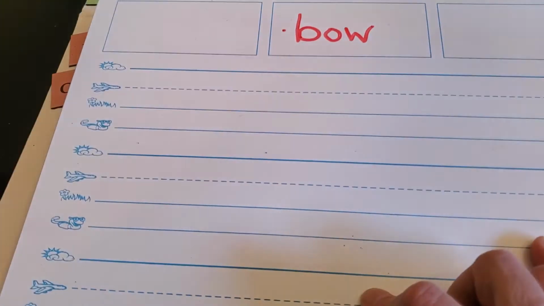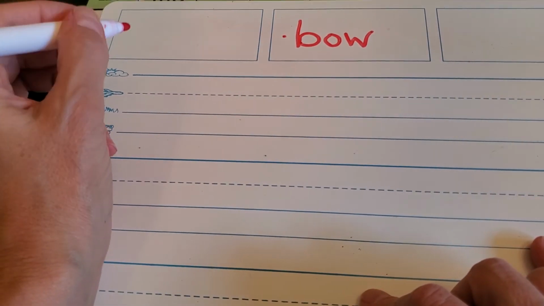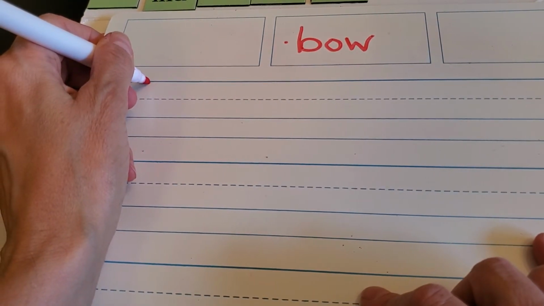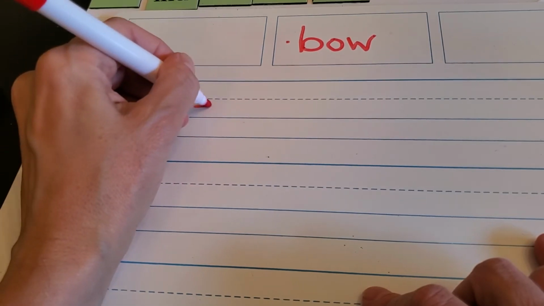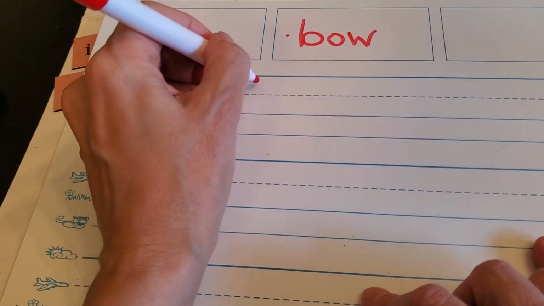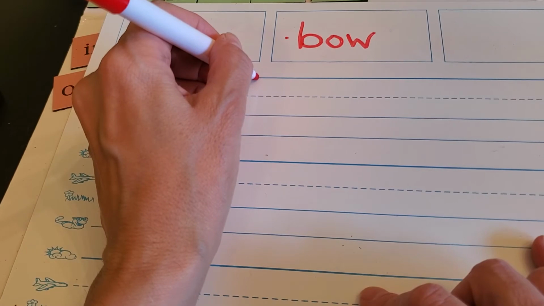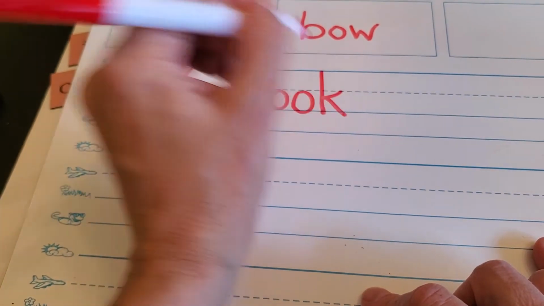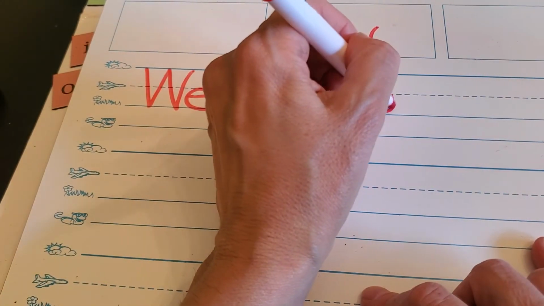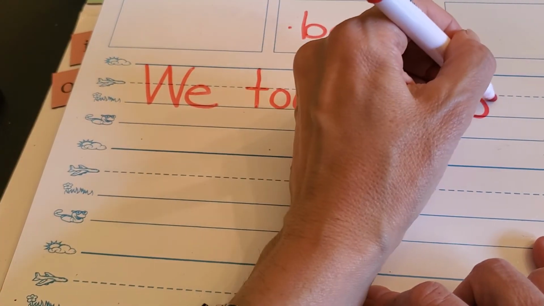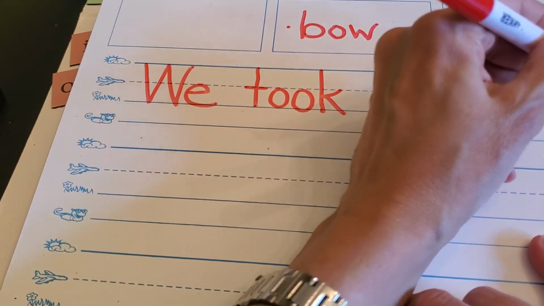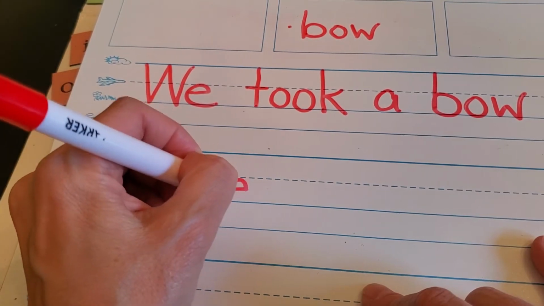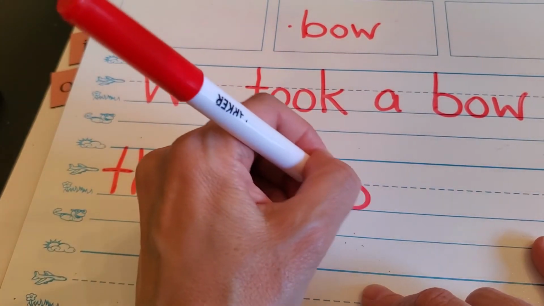Now we're going to write another sentence. We took a bow at the end of our play. Do you remember how to spell we? I hope so. Call it out. Good. We took. Does anybody know how to spell that? Good. T-O-O is okay. We took a bow at the end of our.